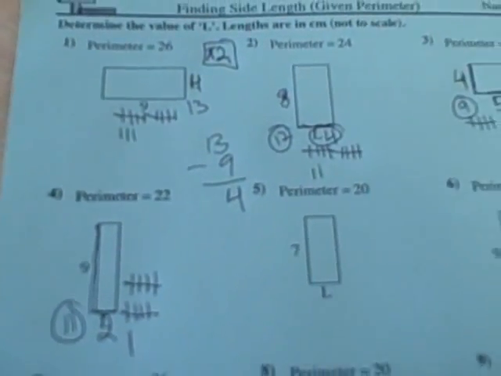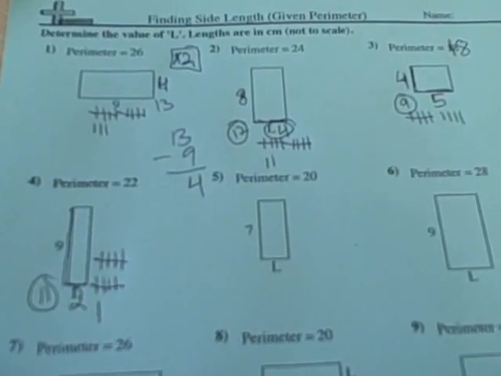Okay, so it doesn't work for everybody, but the times 2 counting by 2 strategy works for me, and I hope it works for you.